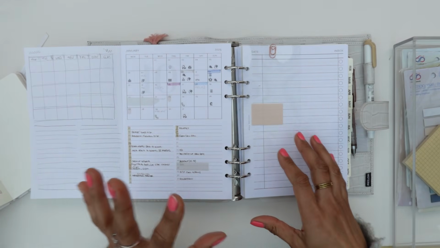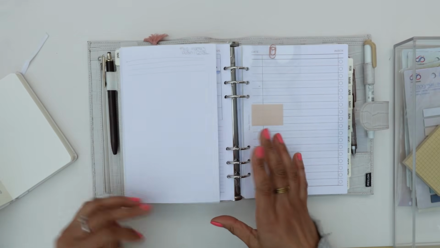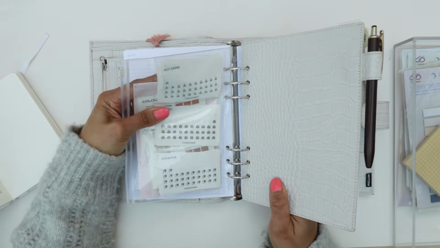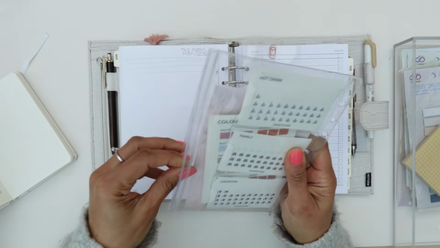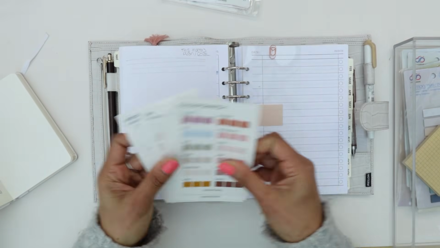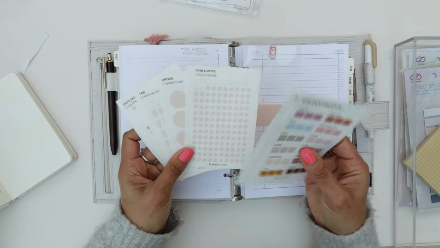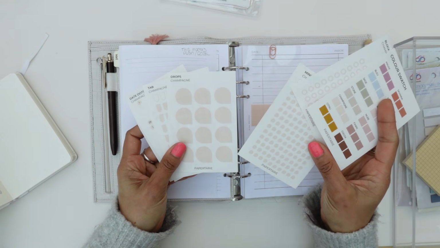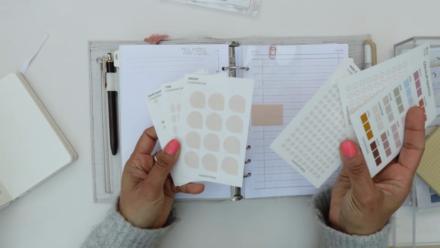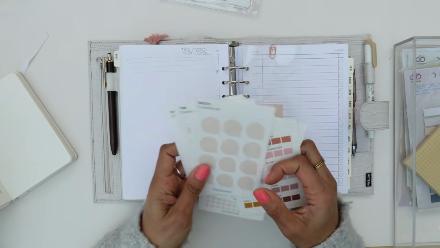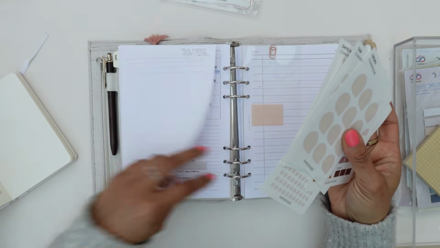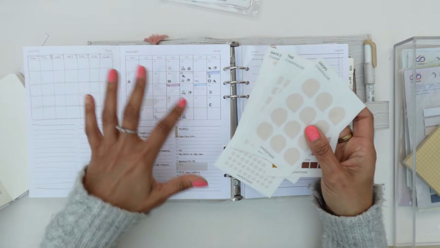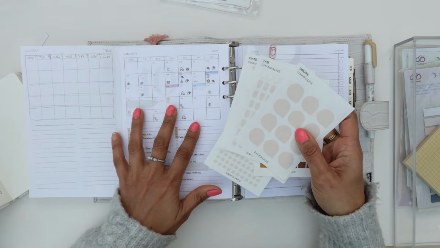And also with the recording of YouTube videos, I've just put an order in with Papertarie for her mini drops. And now I've got her mini drops and I've got the large drops, which I don't use. But with the medium size drops, which I've just ordered, I could use those to highlight when I've actually recorded a YouTube video.